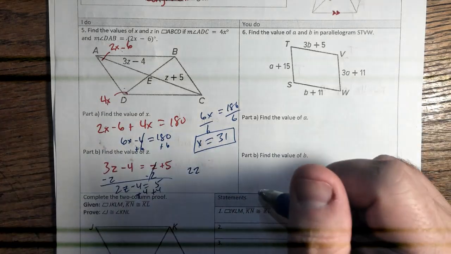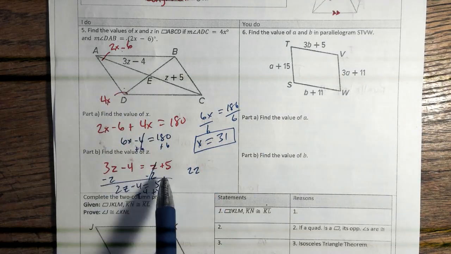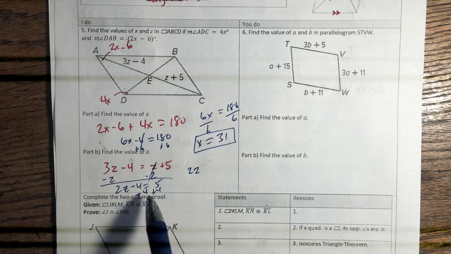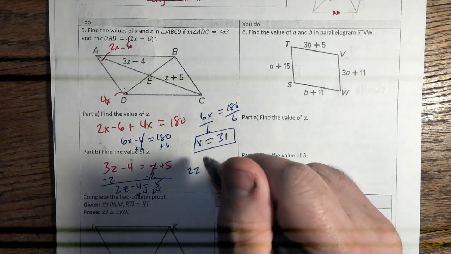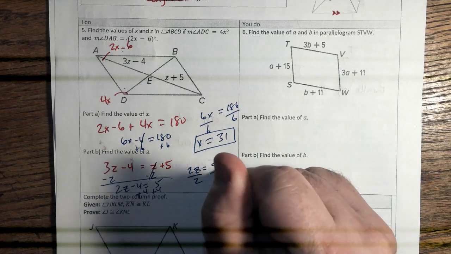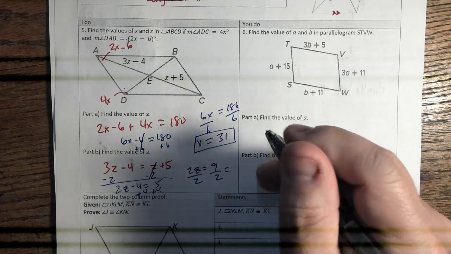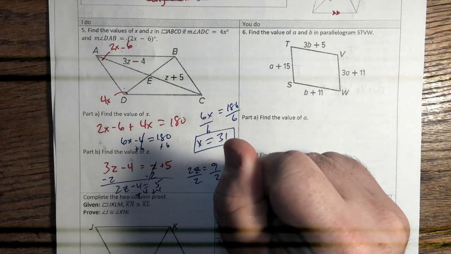Making sure, minus 4 plus 5, yeah, add the 4 to both sides. So we're going to get 2z is equal to 9. Divide both sides by 2. So z is 9 halves, or 4.5.